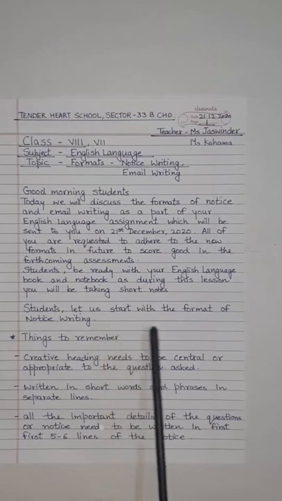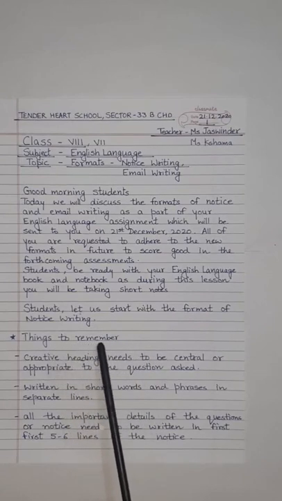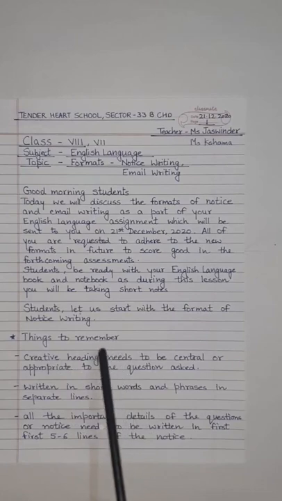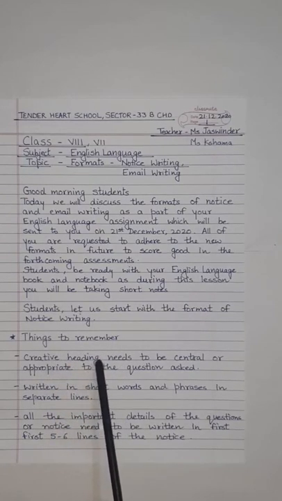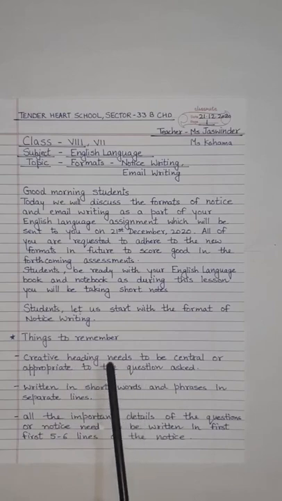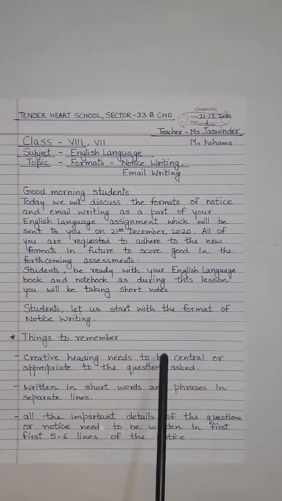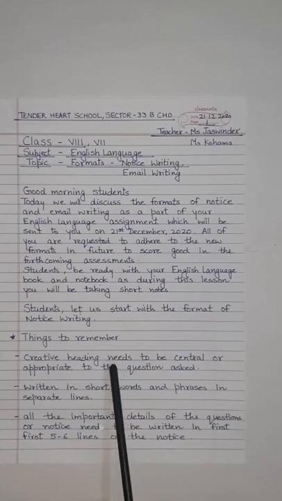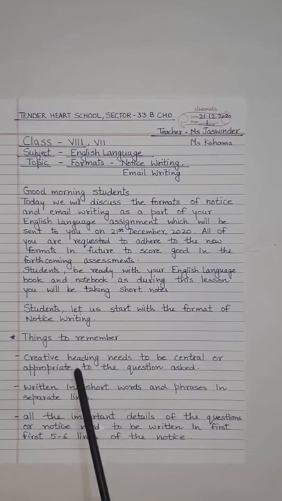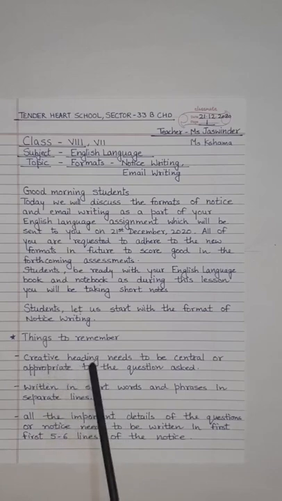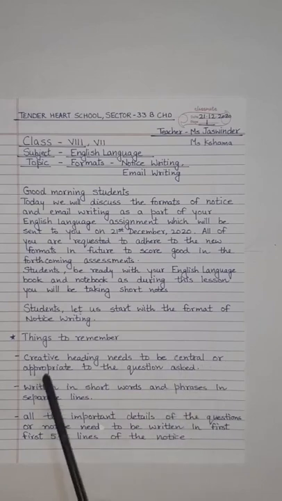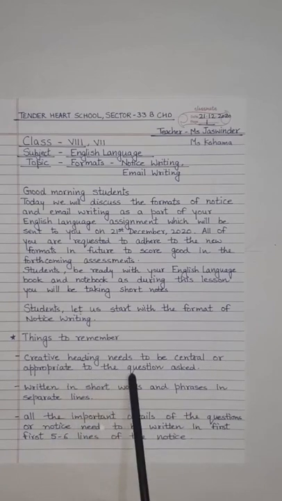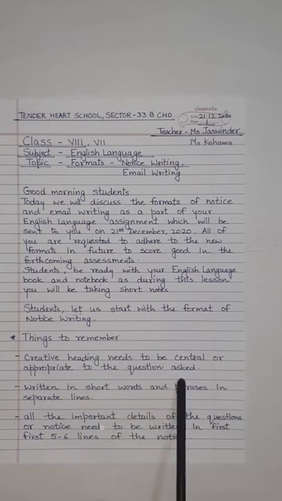Before writing a notice, things to be remembered. Students, in old notice, we were used to write name of institution, but now in the latest or new format, while writing a notice, a creative heading needs to be central or appropriate to the question asked.